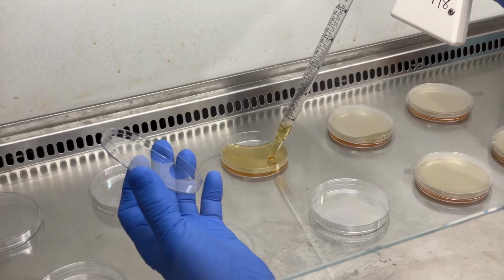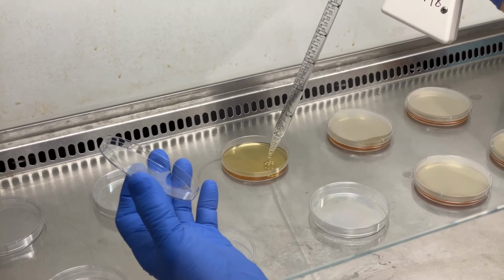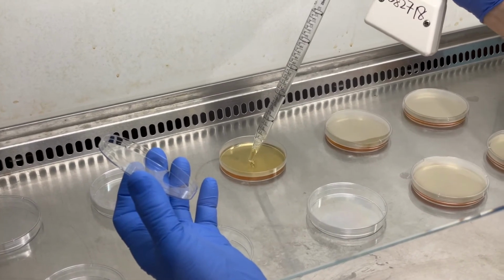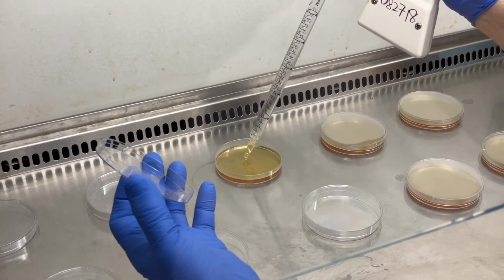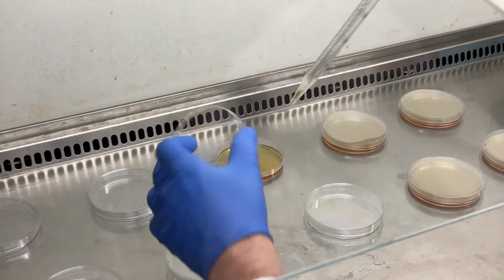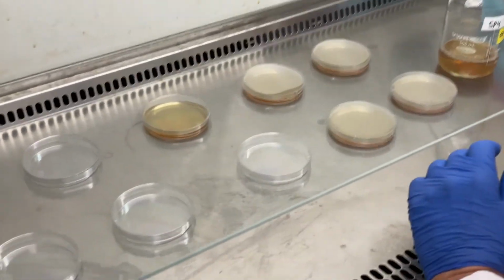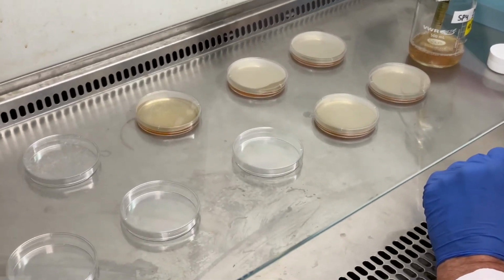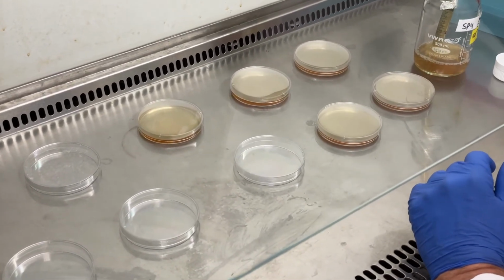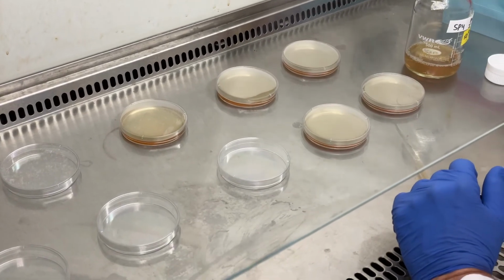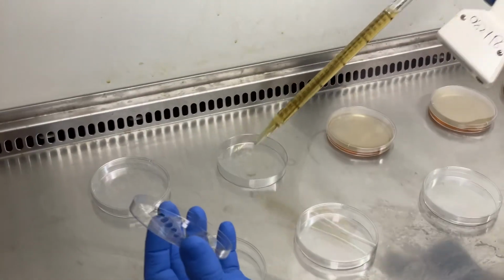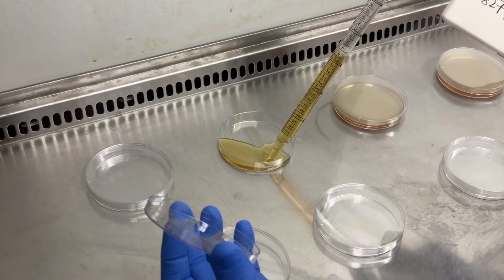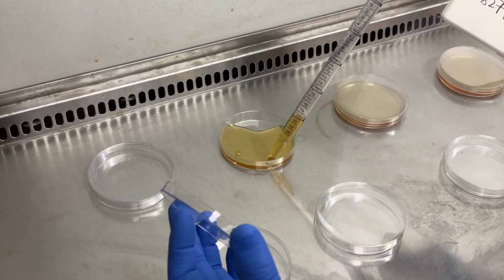These plates should be poured, of course, on a flat surface so that the depth is uniform around the petri dish. They will essentially set up in about 5 minutes at room temperature, and they will be cooling, and you'll see fluid condensing on the lids as they cool.